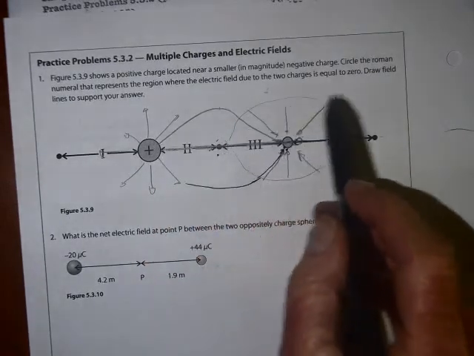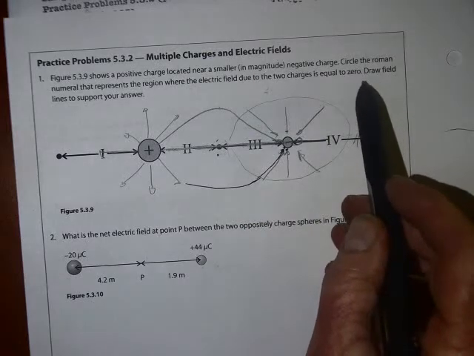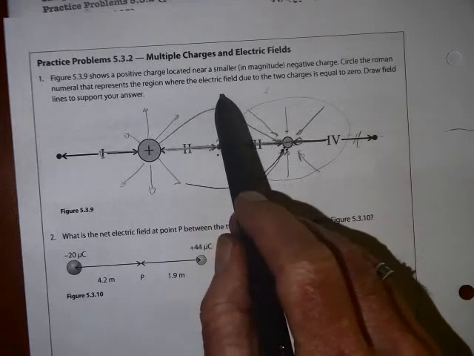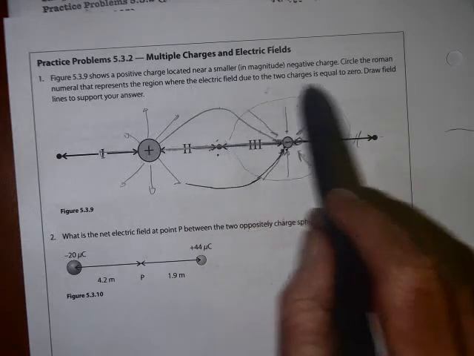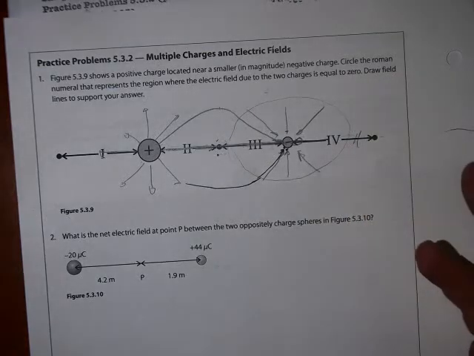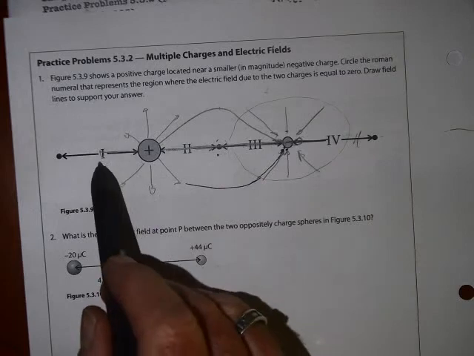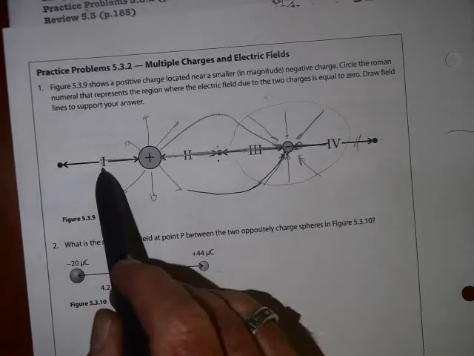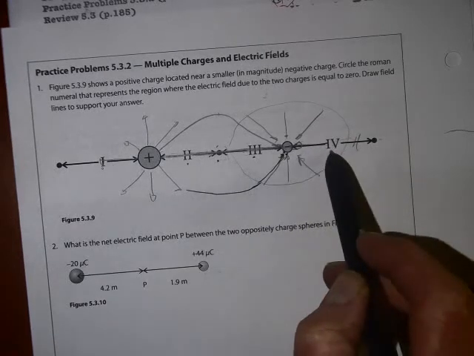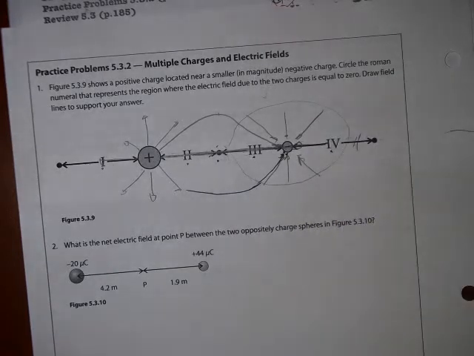Now, it says circle the Roman numeral that represents the region where the electric field due to the two charges is equal to 0. Okay, so you've got 4 possibilities. You've got this one here, 2 here, 3 here, and 4 here. And I'm not positive. I'm just going to check to see what the answer key at the back says. It says what? Page 184.